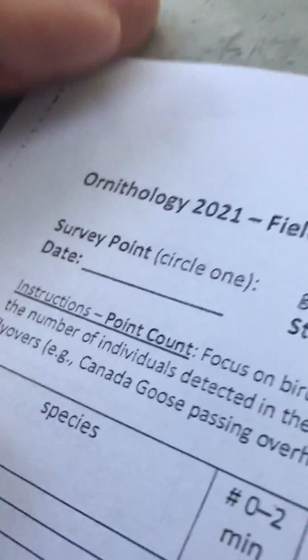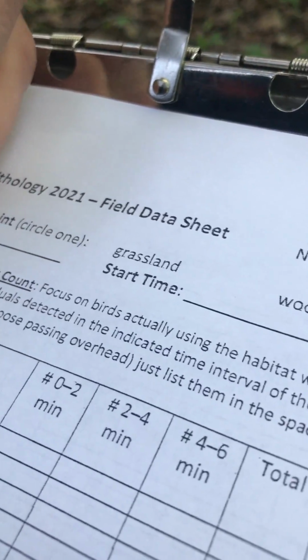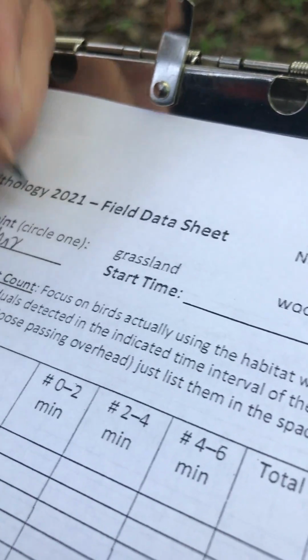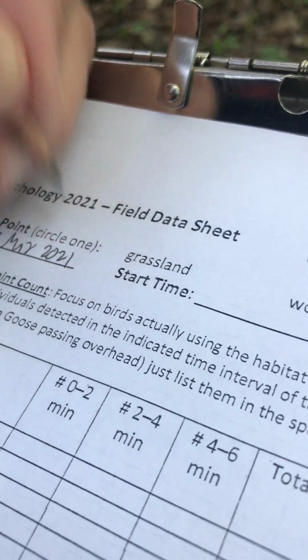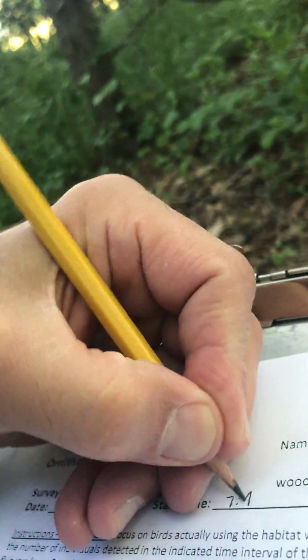Okay, and let's see. The date, today's date is, boy, what is it? Is it the 7th? Dang. Alright, so get that in there. 2021. For my start time, let me consult my Darth Vader watch, and it is approximately Empire o'clock. Okay, that sounds good. And then this is a woodland plot. Put that in there, woodland.